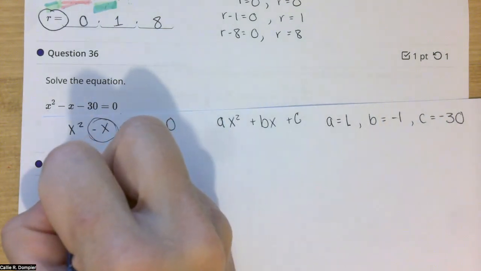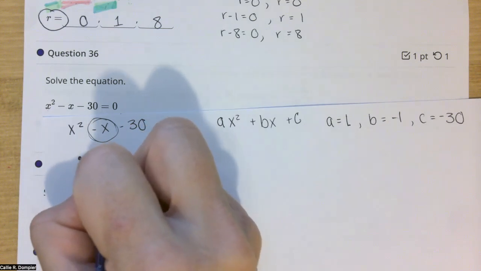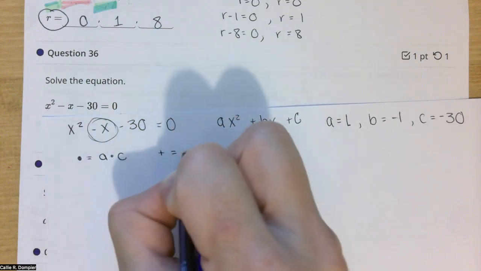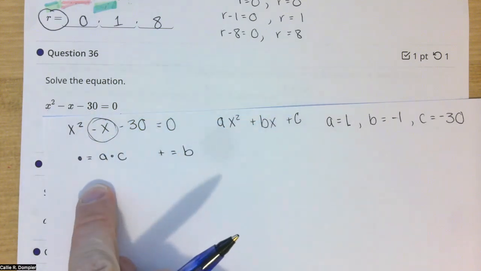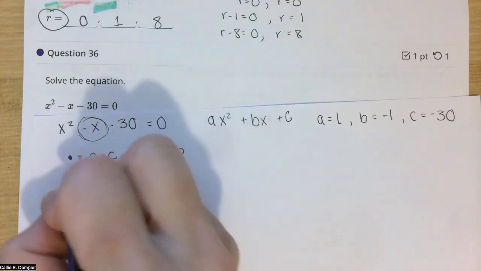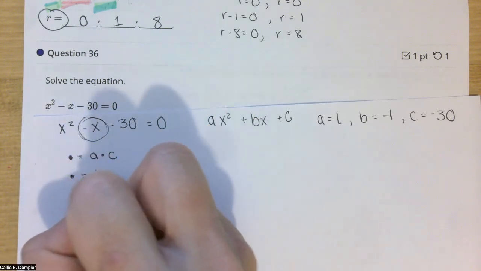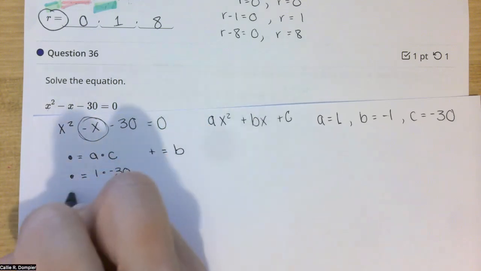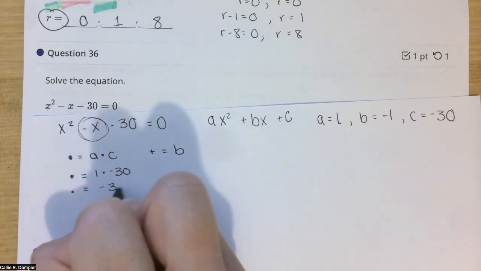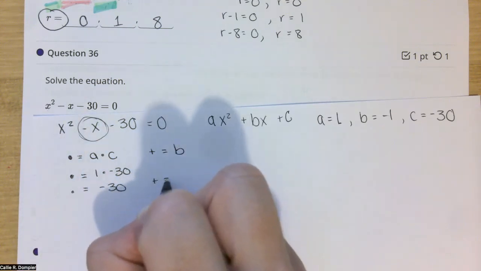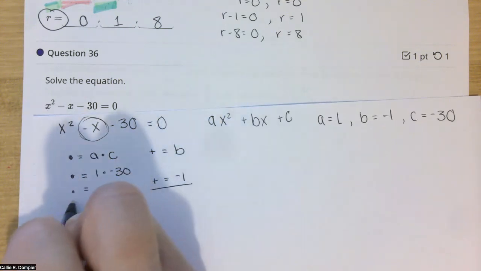We need a number that multiplies to equal a times c and adds to equal b. A is 1, c is -30, so it needs to multiply to equal -30, and add to equal -1.